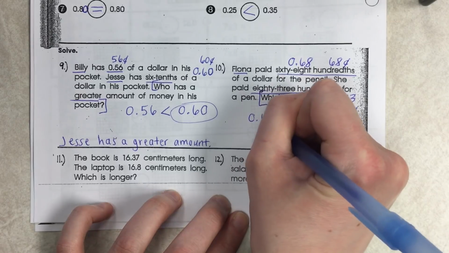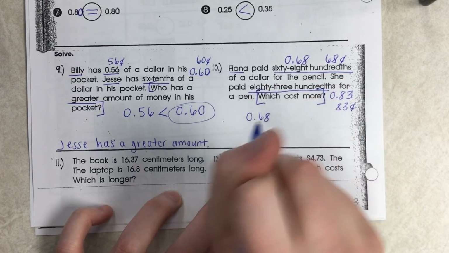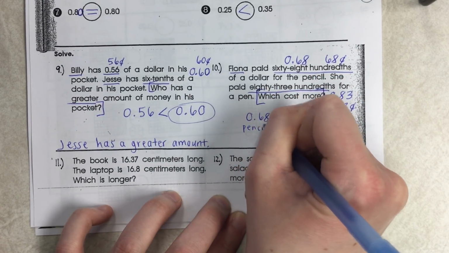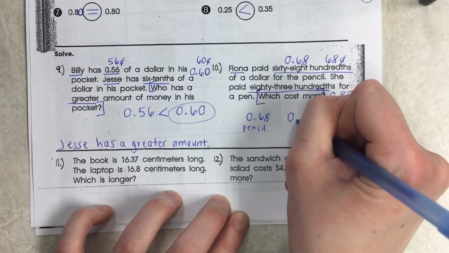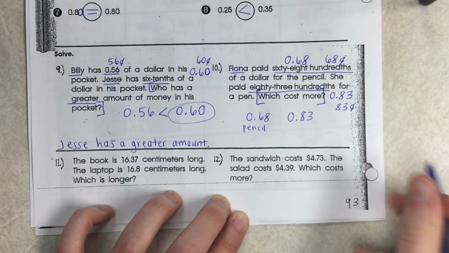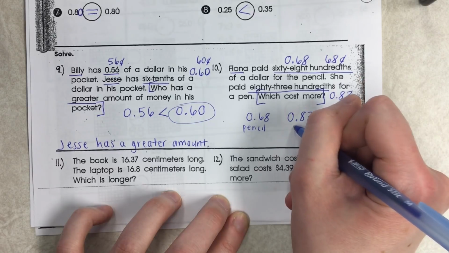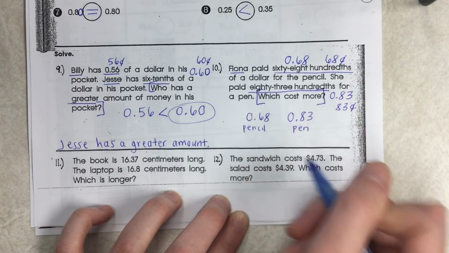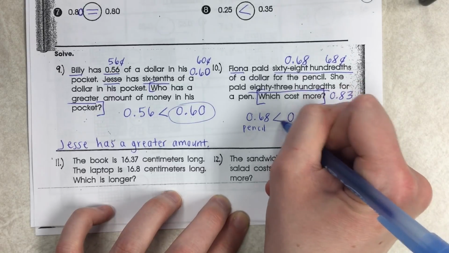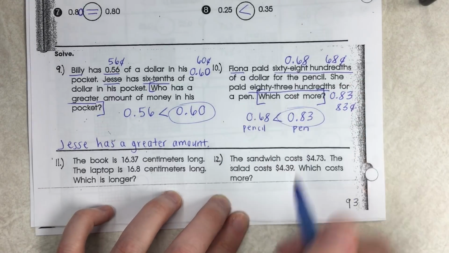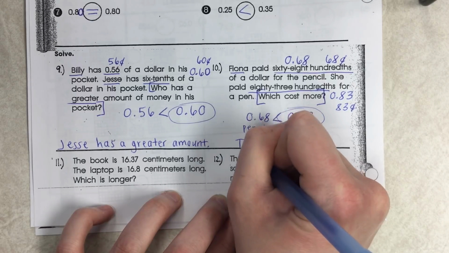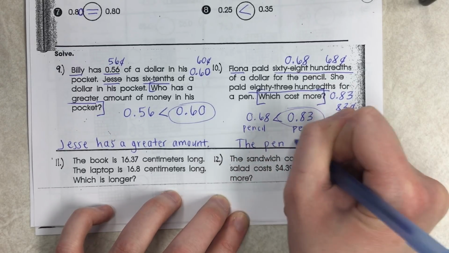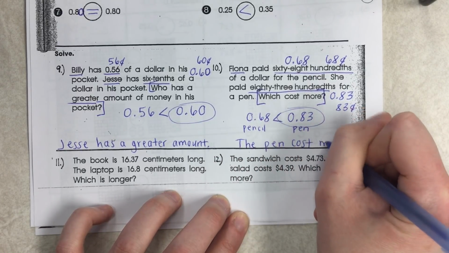We have 68 hundredths. That was the pencil, so I'll label it pencil. We're comparing it to 83 hundredths, or 83 cents, that she paid for the pen. I can see that out of 68 hundredths and 83 hundredths, 83 hundredths is greater. So which cost more? I'm going to write on the line, the pen cost more.